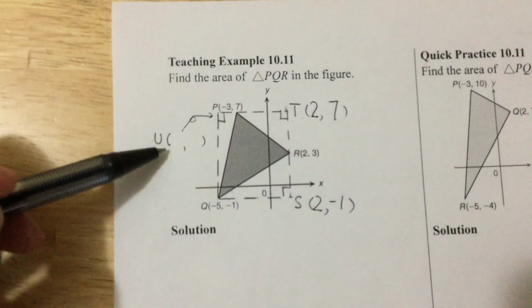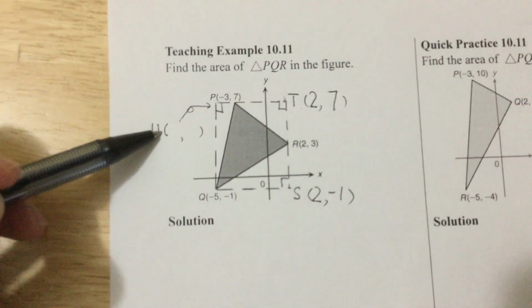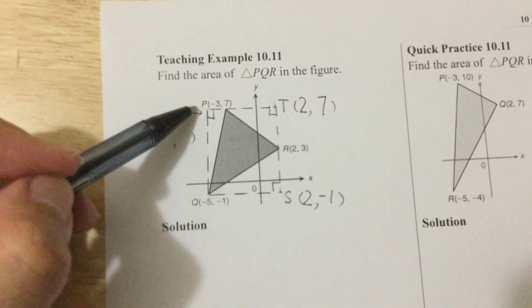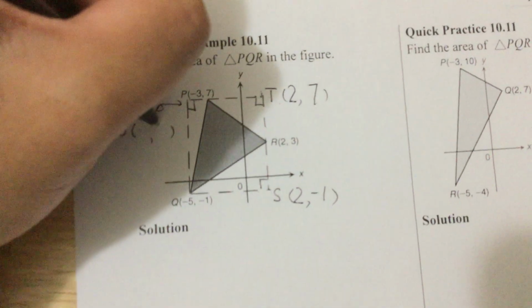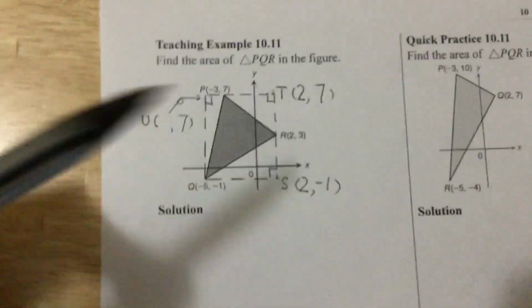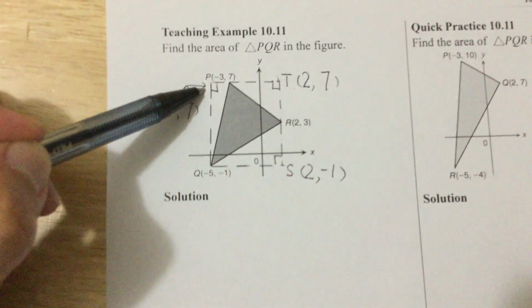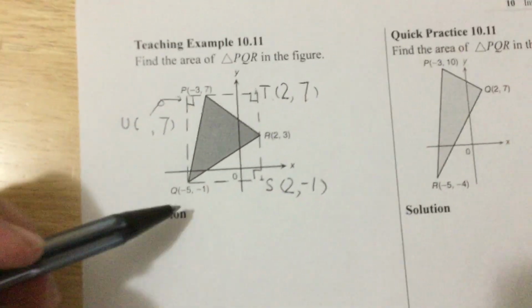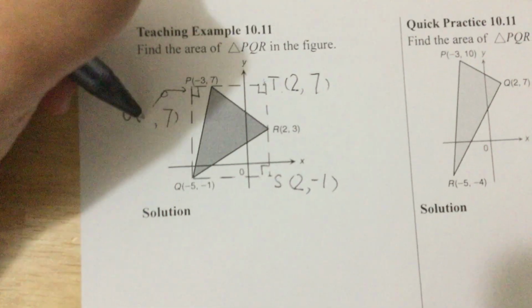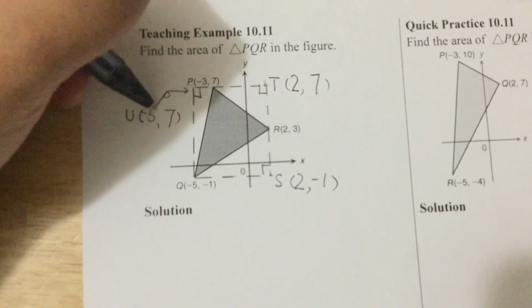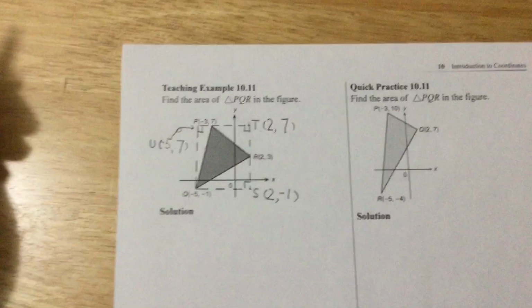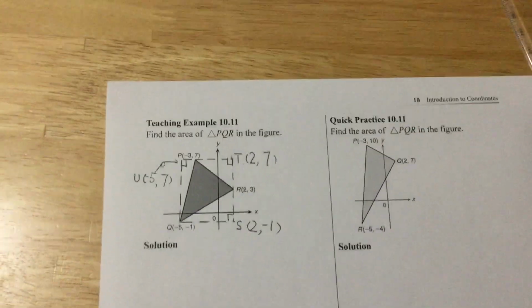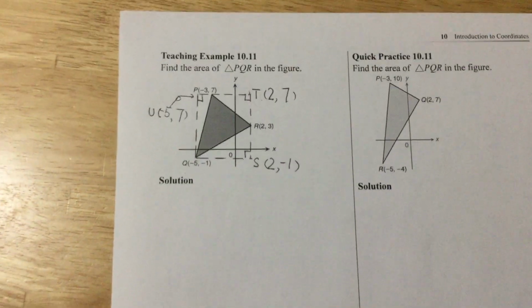Okay, last part, the U. So once again, horizontal line, UPT. They have a 7, so you have 7 here. QU is a vertical line. They will have the same X coordinate, so you have -5 here. So we write down all these 3 coordinates, and then we can find the area of this.